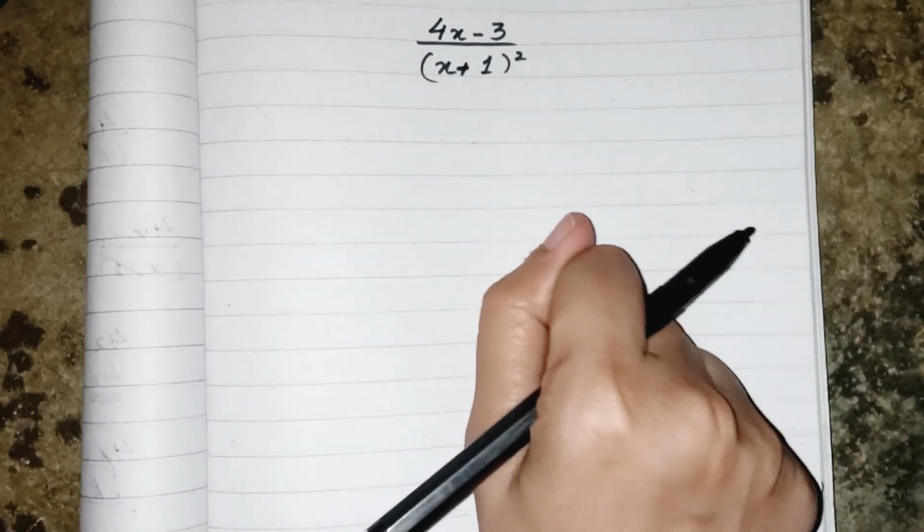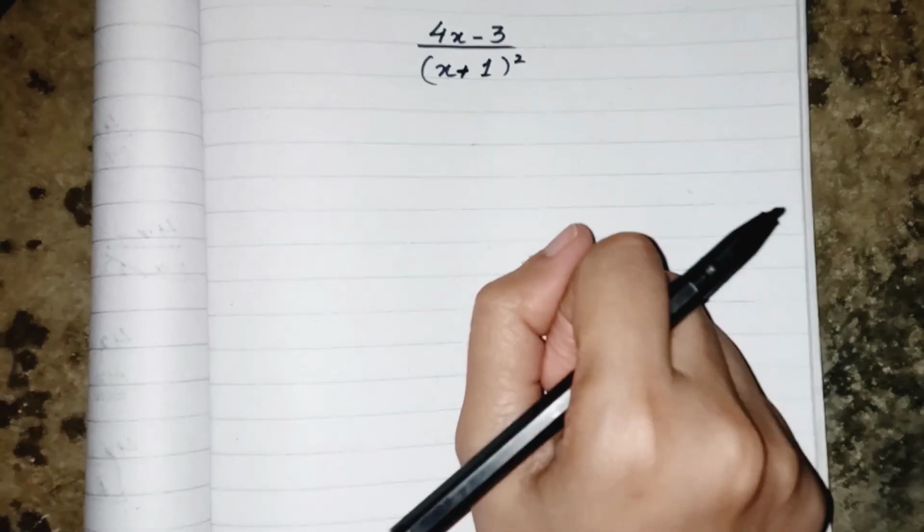Hello genius, we have to decompose this rational function into a partial fraction.